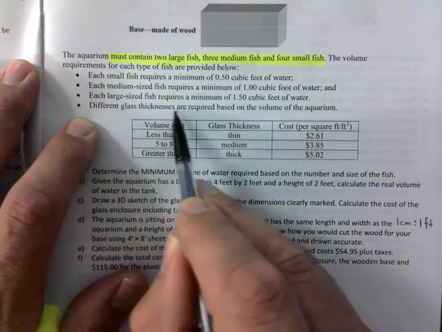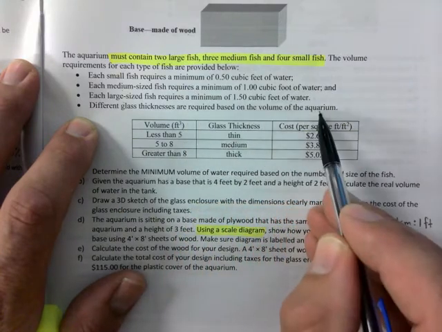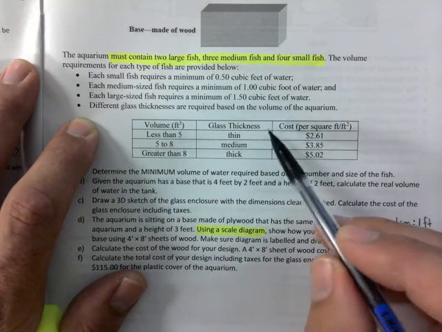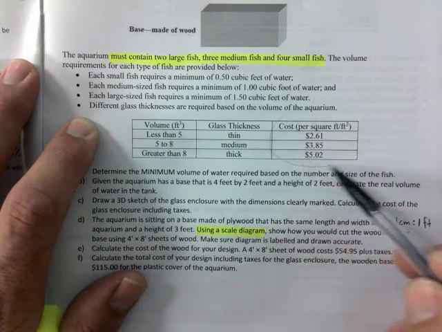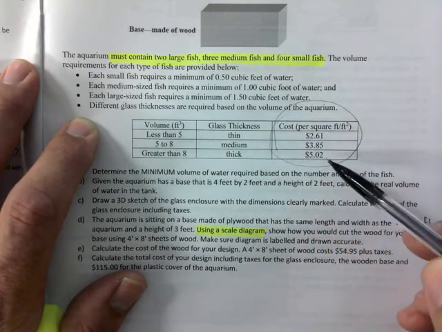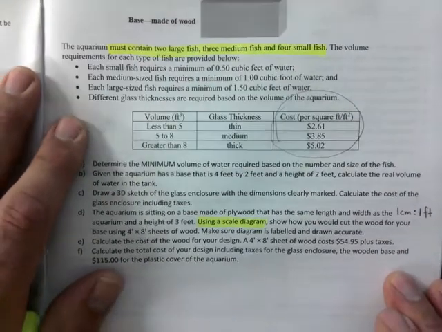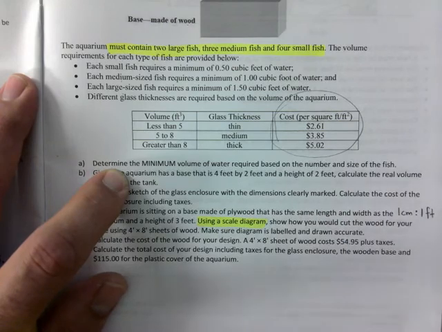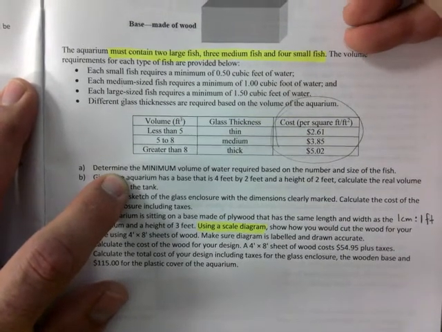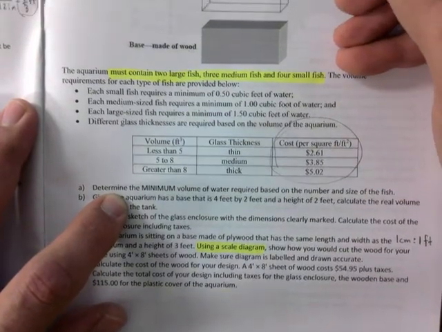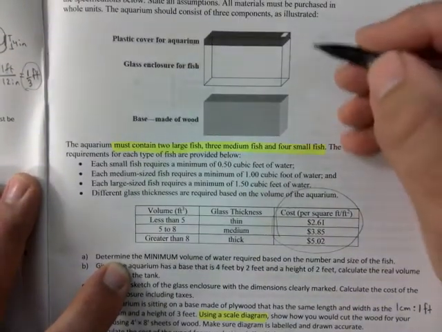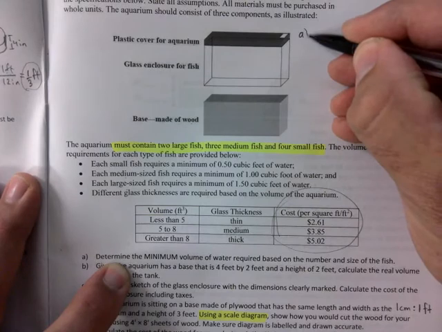There are different glass thicknesses based on the volume of the aquarium. So here we have that, and notice the highlight here is to know that your cost is going to come from this chart. So A, determine the minimum volume of water required to get this tank to have the fish in an appropriate volume of water. So I'm going to do that here, guys.